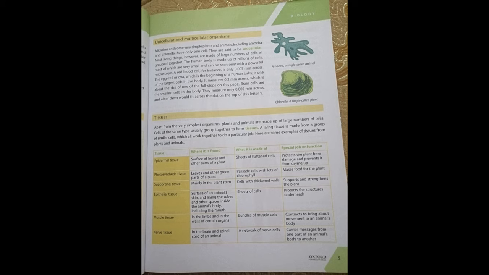Coming to page number 5. Next topic is unicellular and multicellular organisms. Unicellular organism, as the name indicates, uni means one. Unicellular organisms are those organisms which have only one cell.